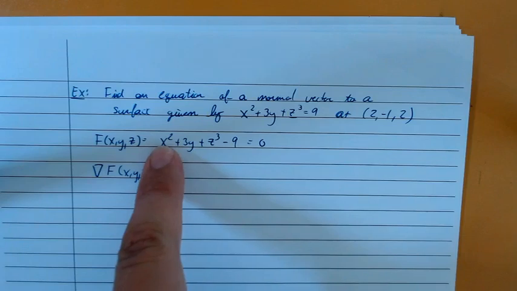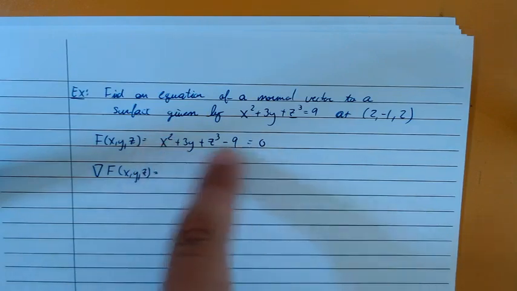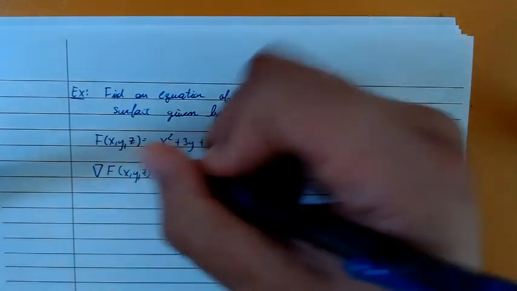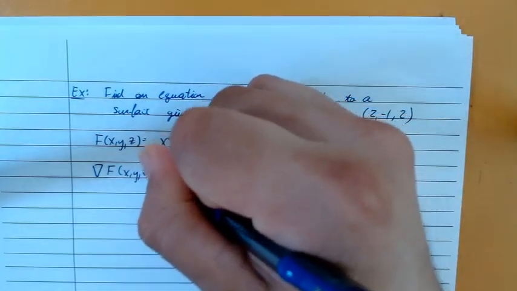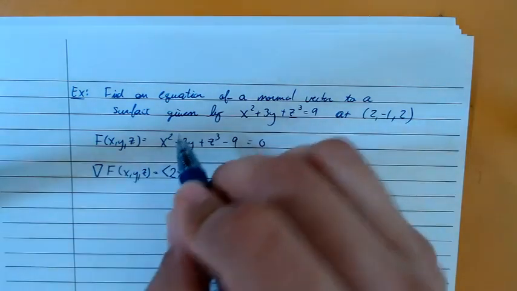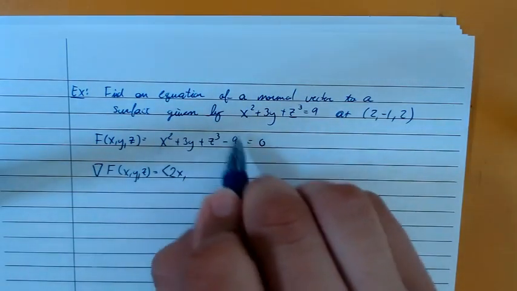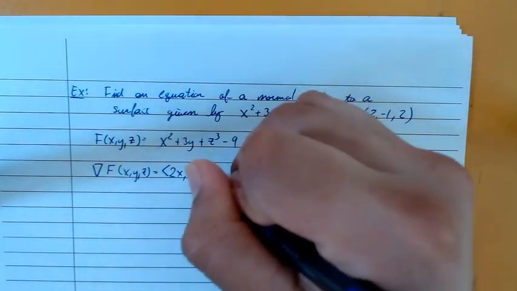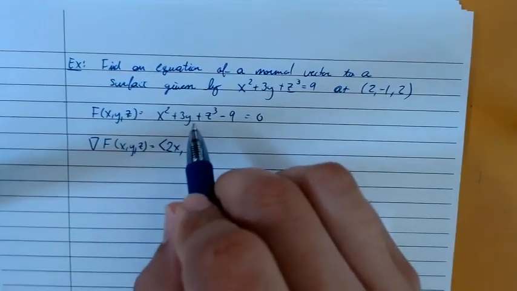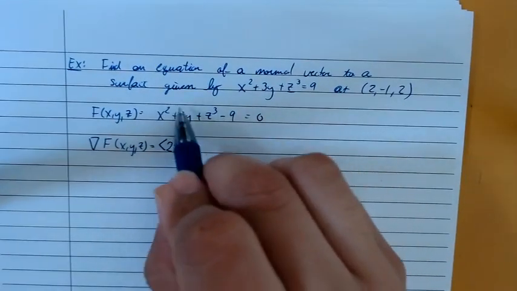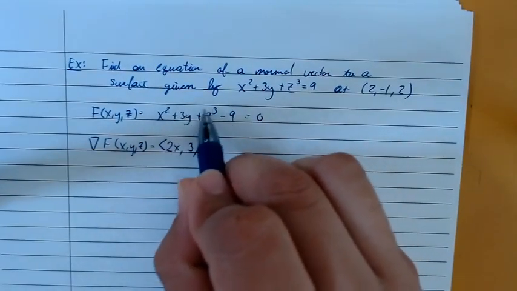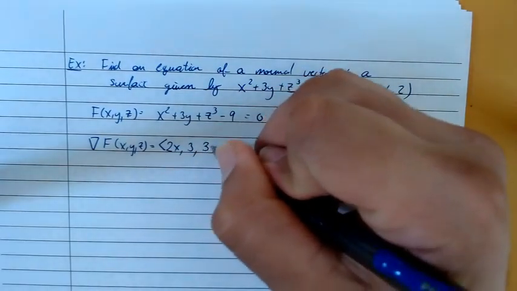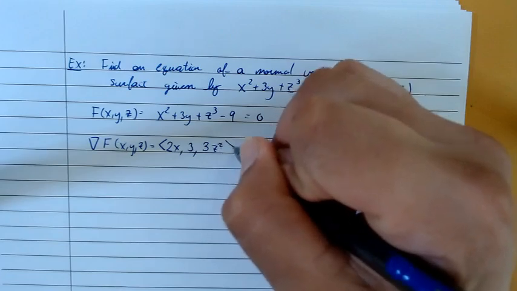The derivative with respect to x of all of this is constant, so the derivative will just be 0, and I really just have to worry about this part. So that'll be 2x, comma, the derivative with respect to y, all of these will be 0, leaving me just this part, so the derivative of 3y is just 3. And then with respect to z, this and this are all constants, so all I have to worry about is the derivative of this one. z cubed will give me 3z squared for a derivative.